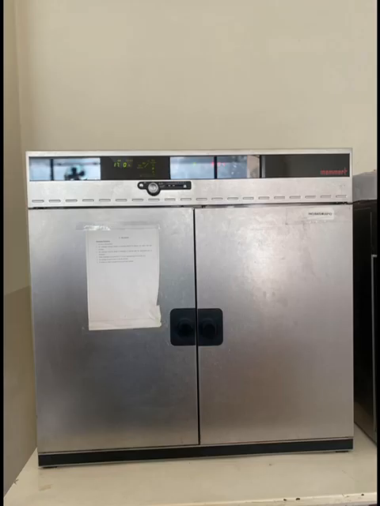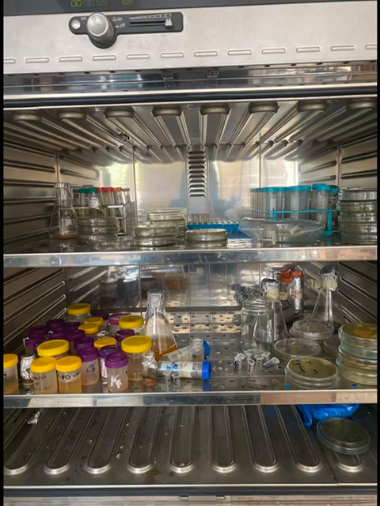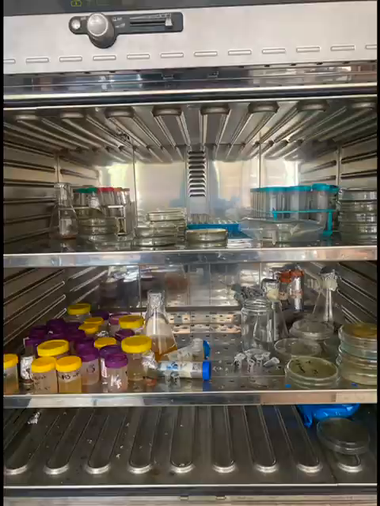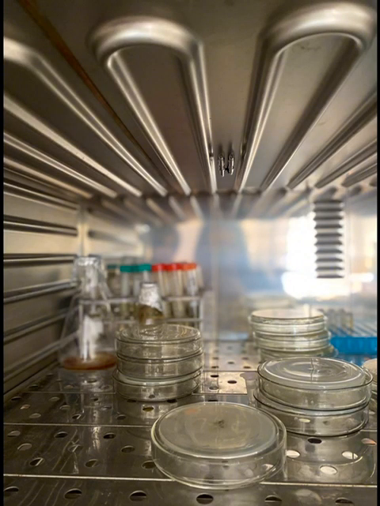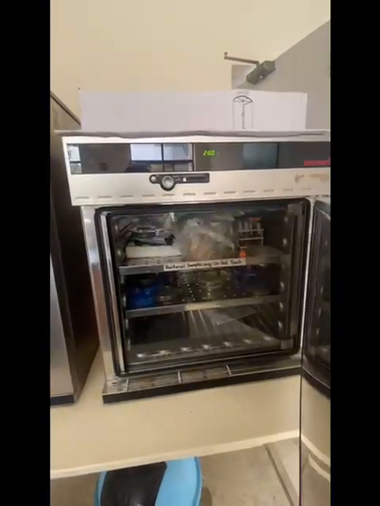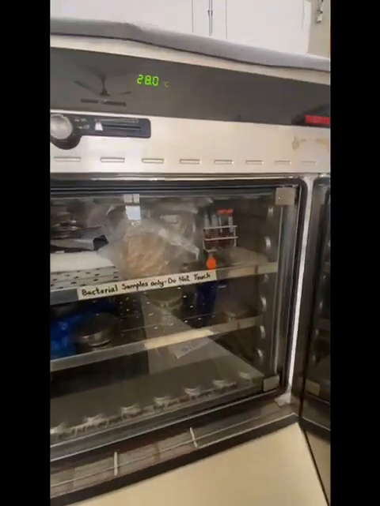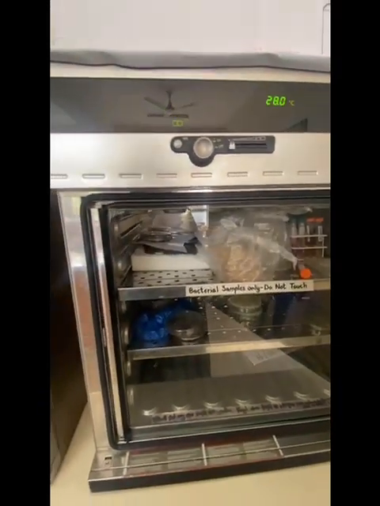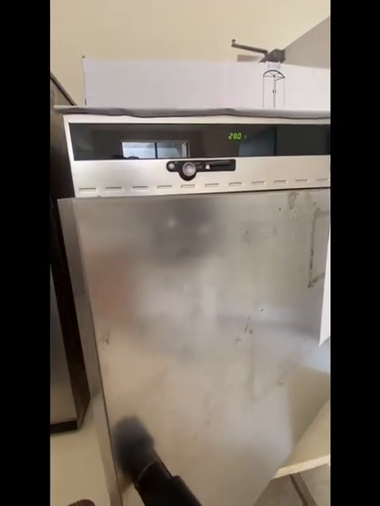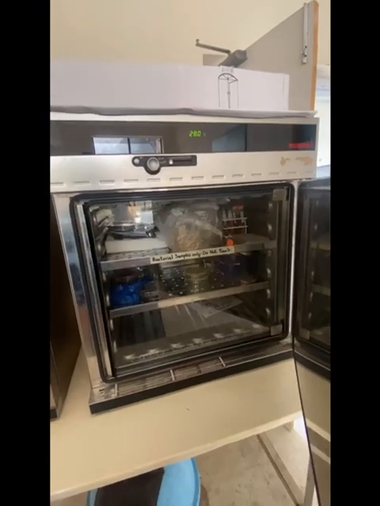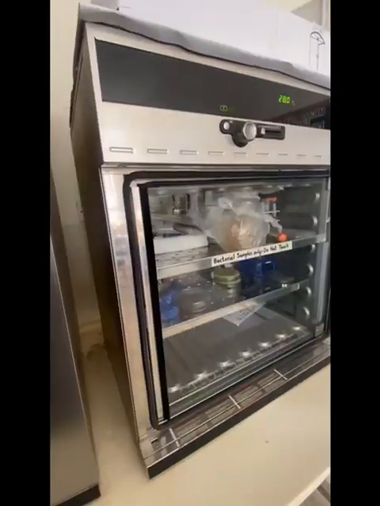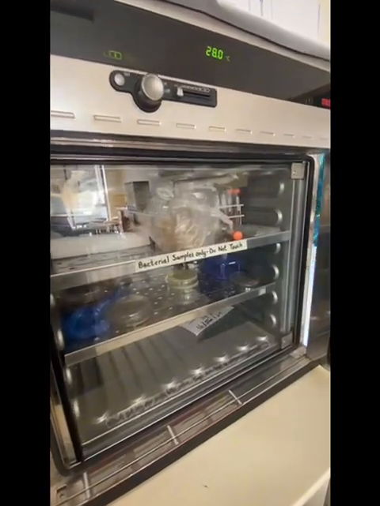Advanced growth incubators are equipped with sensors to monitor temperature, humidity, gas concentrations, and other parameters. They also have alarm systems to alert users in case of deviations from the set conditions, helping to prevent damage to cultures. Growth incubators find applications in various fields, including microbiology, cell biology, tissue culture, pharmaceutical research, biotechnology, and clinical diagnostics. They are essential for maintaining cultures for experiments, production, and testing purposes.